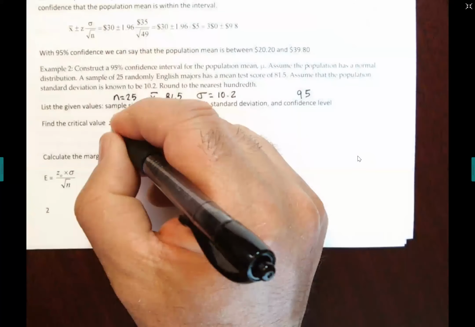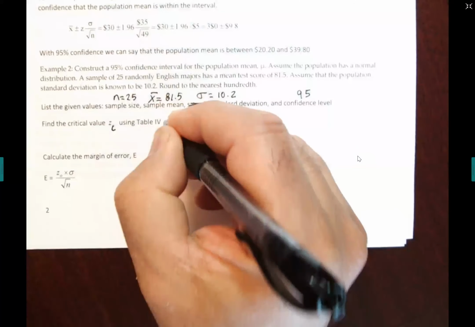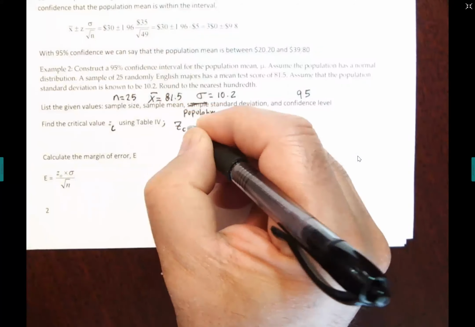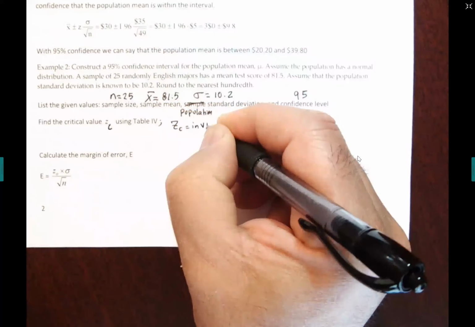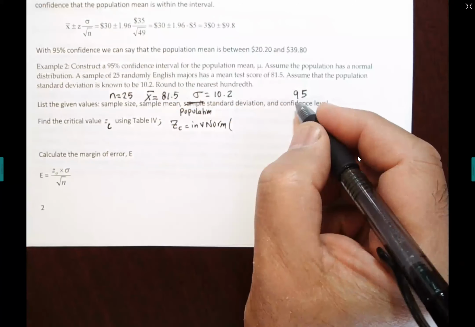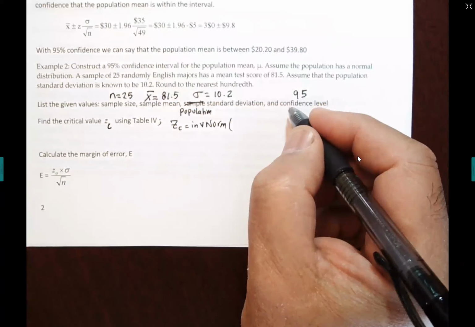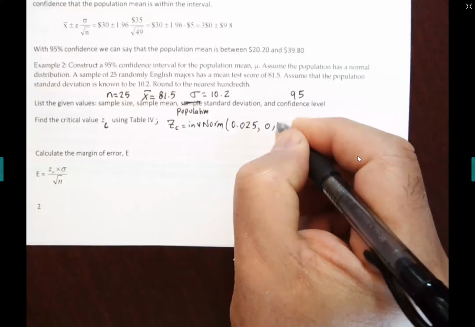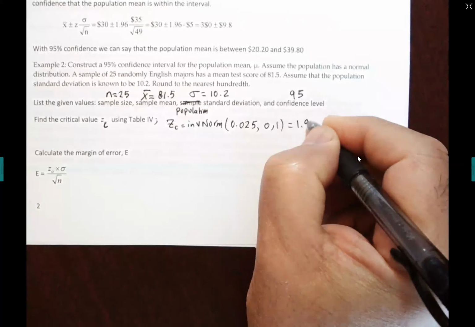First of all, find the critical value, zc. Using table 4, I'll show you how to do it using table 4, but let's do it using the inverse norm. So can you help me, guys, with the inverse norm? And you can memorize it, actually. So we have 95%, we subtract from 100, we get 5%, split it by 2, it will be 2.5%. And this is going to be 1.96, guys, negative 1.96.